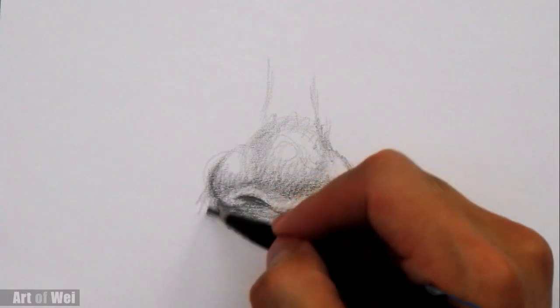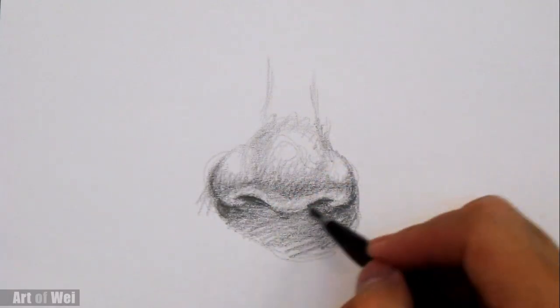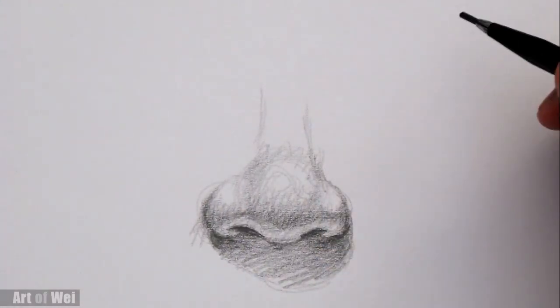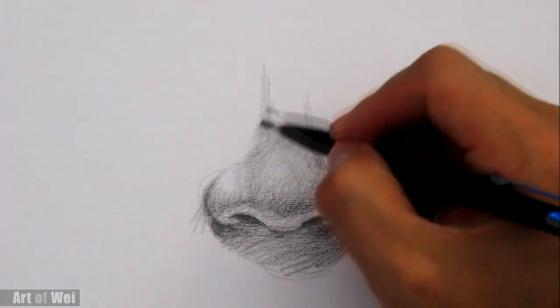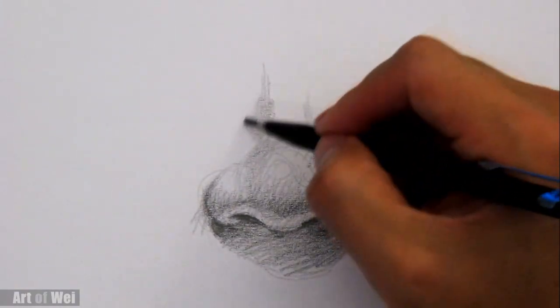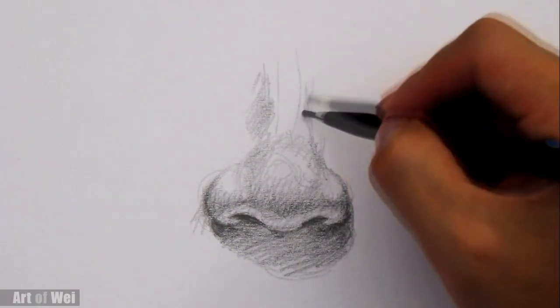And then the edge, we can all figure that out. So if we go up, you have the bridge. It's going to catch your highlight right around here. So this would be dark.